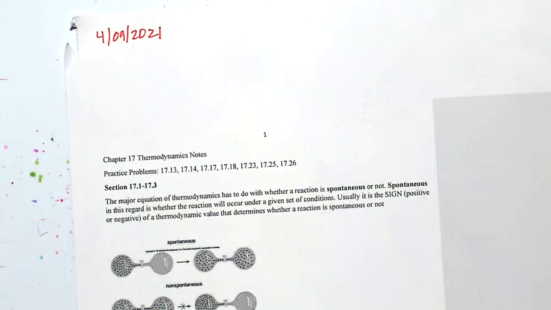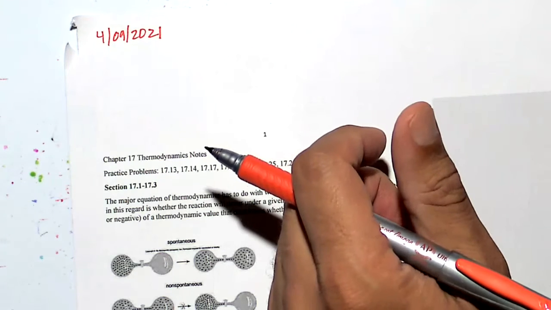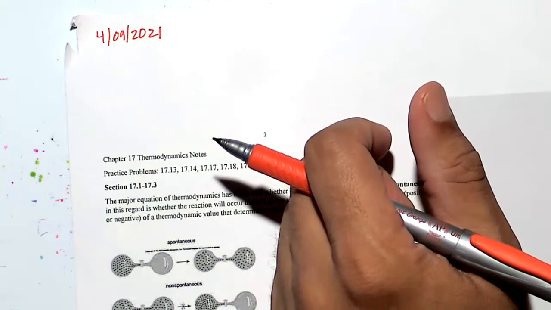Right, so we're starting chapter 17. This is our second to last chapter. Let me make a couple of comments regarding the test.